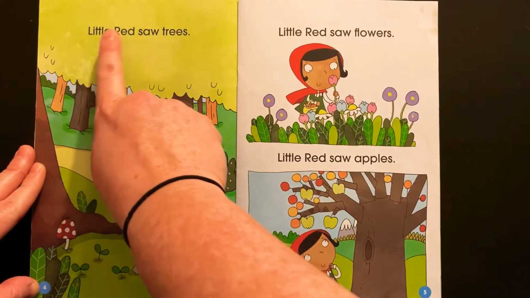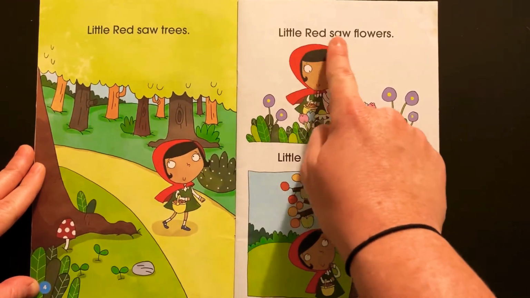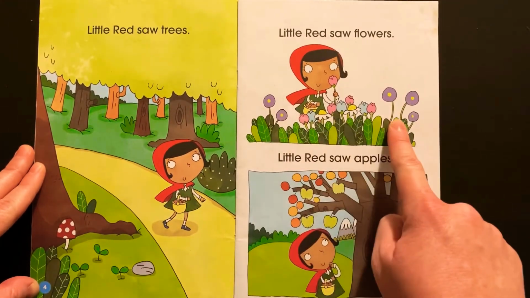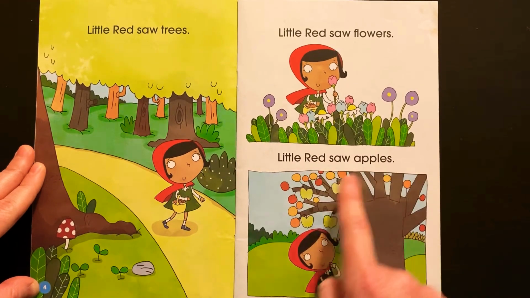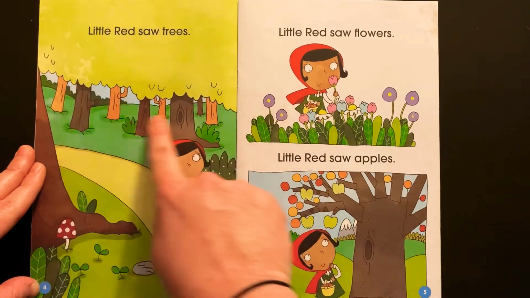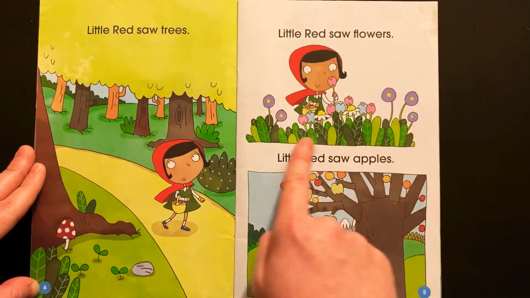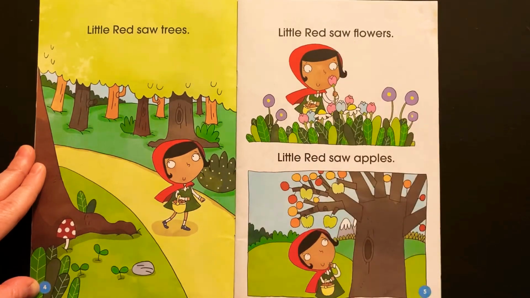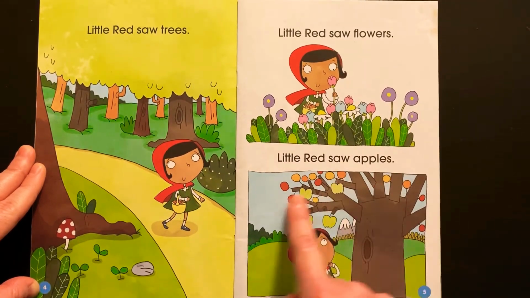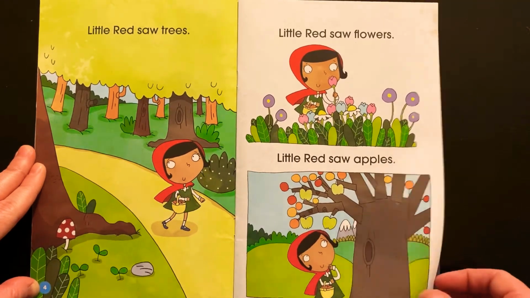Go ahead and you read. Little Red saw trees. Little Red saw flowers. Little Red saw apples.